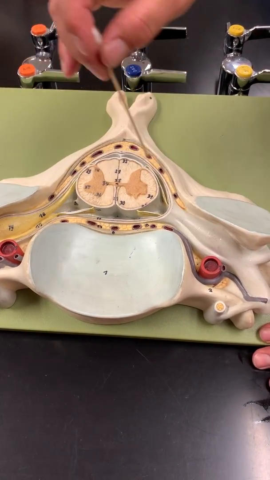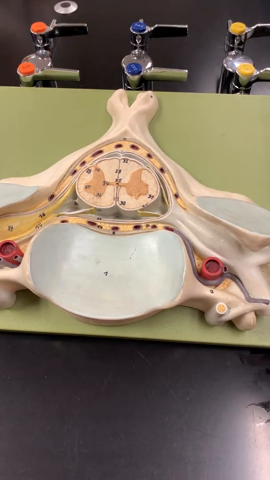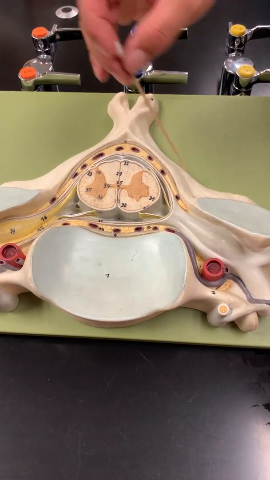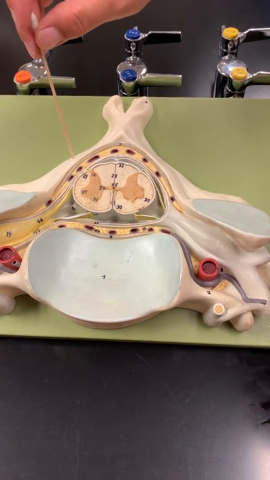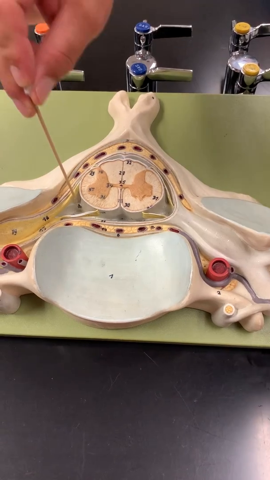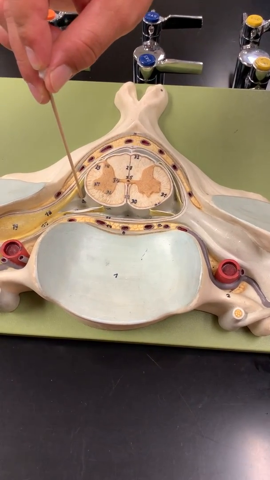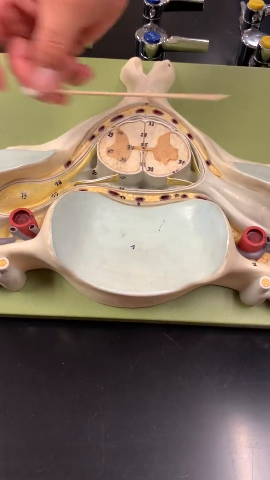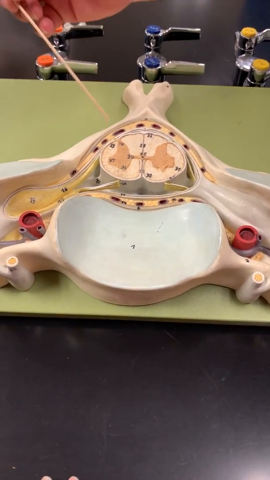This spinal cord is suspended right throughout the vertebral canal, housed and protected by this neural or vertebral arch. We also have deep inside here, really hard to see, denticulate ligaments that help keep this suspended in the middle and avoid jarring side-to-side motion due to impact.